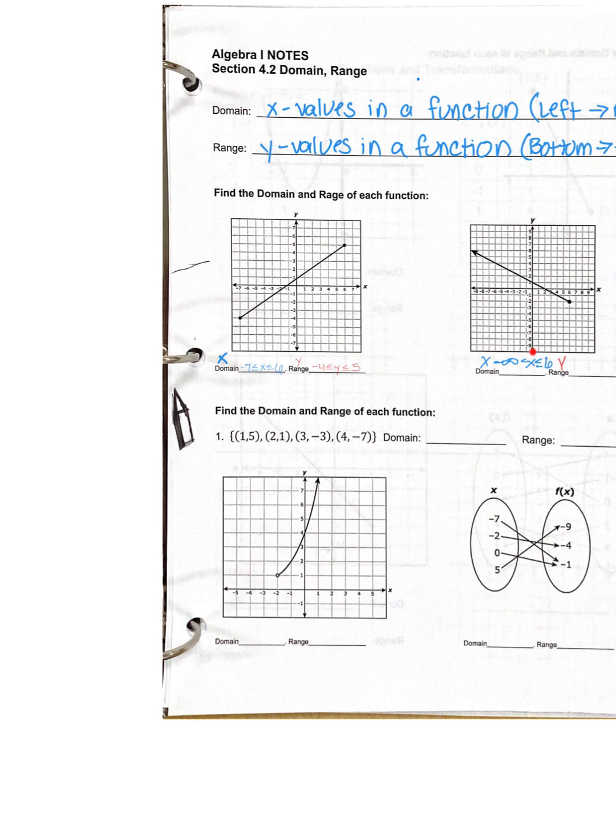And we start at the bottom and we go to the top. So let's start at the bottom here. What's the lowest rank for our range? Our lowest y value here is at -2. So we will put -2.